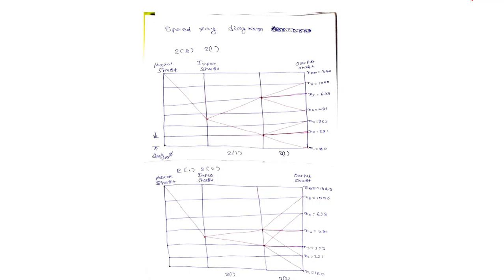In the numerical we have been given structure formulas. The first one is 2 3 3 1 and the second one is 2 1 3 2. So both structure formulas are given in the question. From that we can find the speed ray diagram.